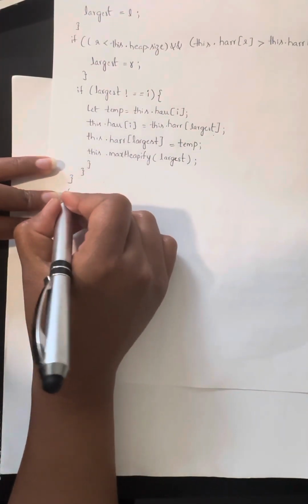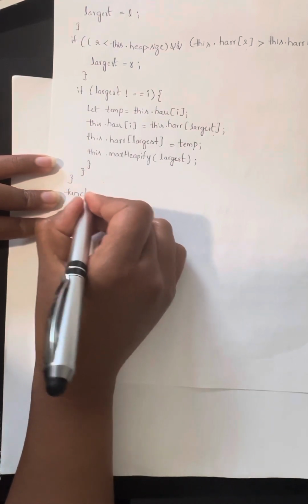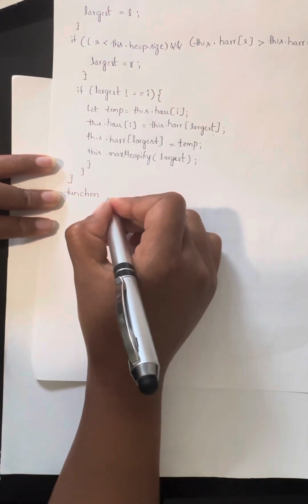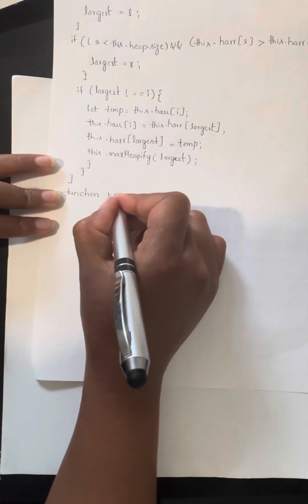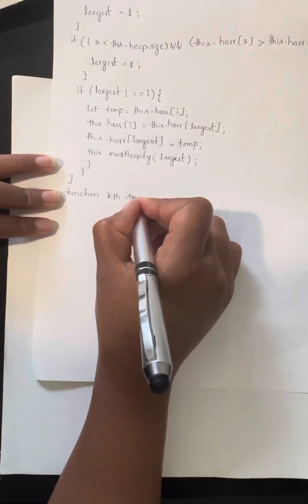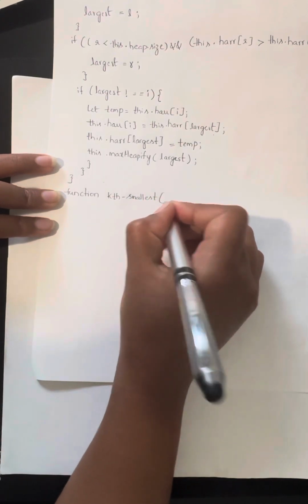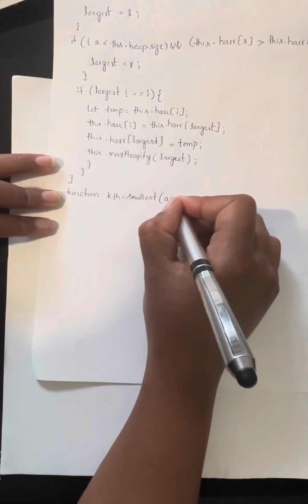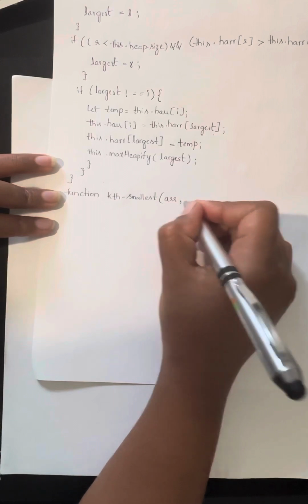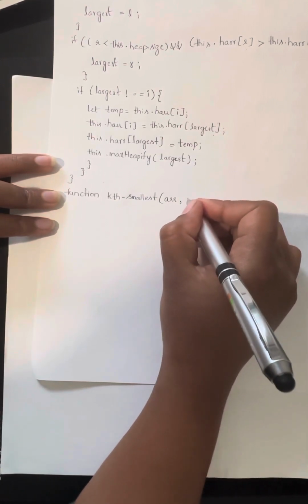So for that, I'm gonna write a function, kth smallest. The parameters are array and k.